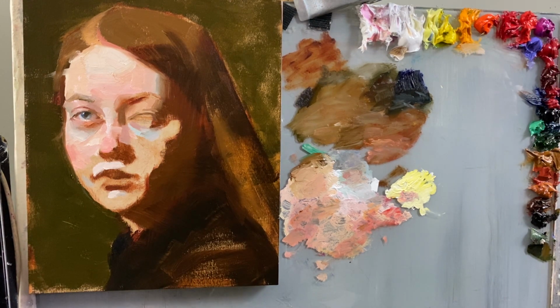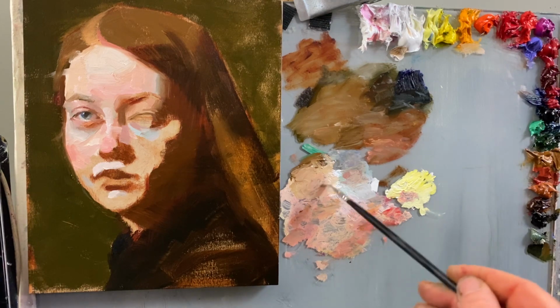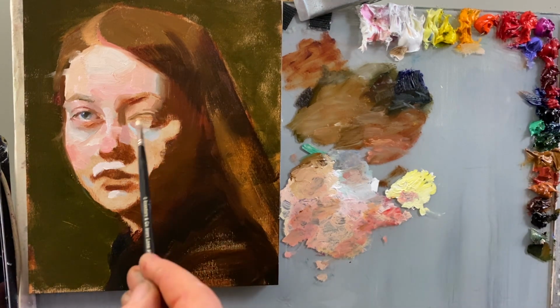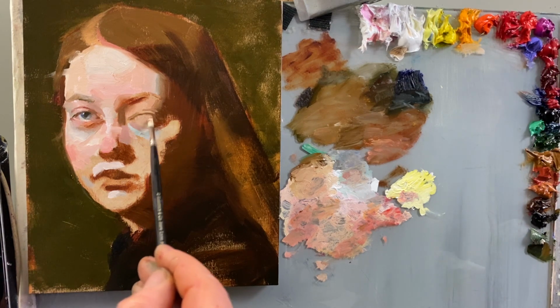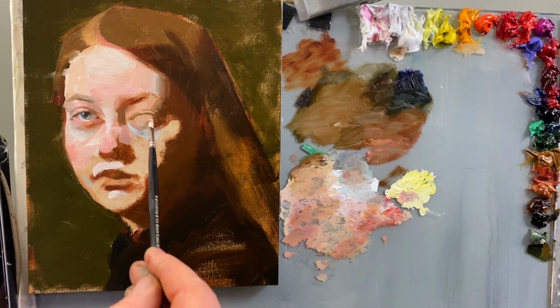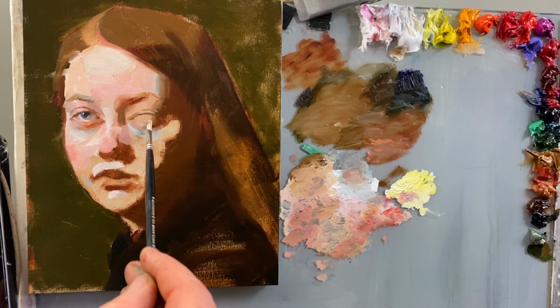And then bring a little bit of a warmer pink all across, and this is a very shadowy place.